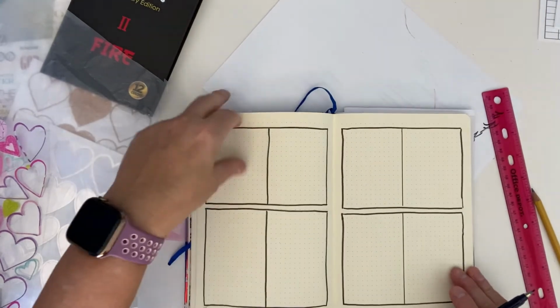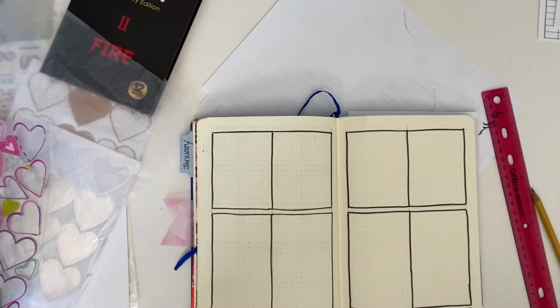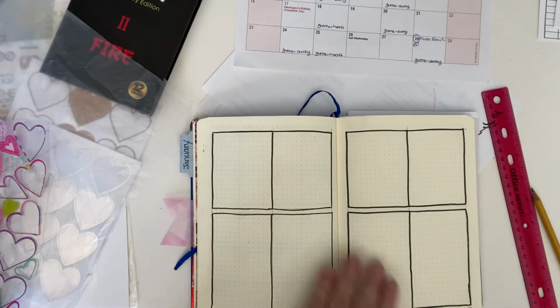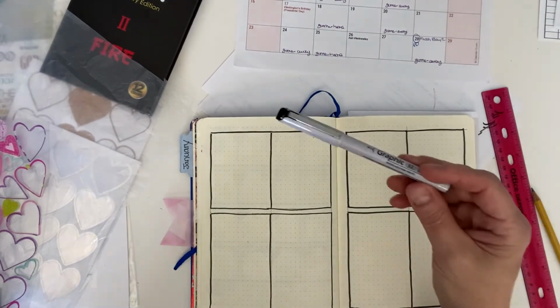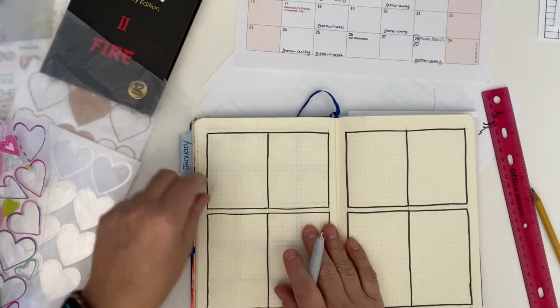So now what we're going to do, go back to week 1. Okay, now we are going to look at my thing here and make sure what date we have. First, I'm going to take my graphic pen, and we're going to write the days of the week, and we start with Mondays.